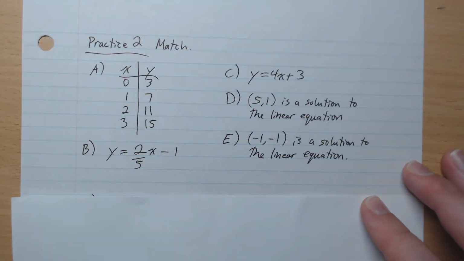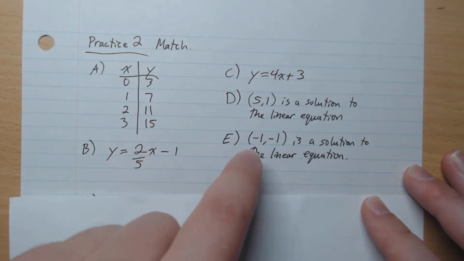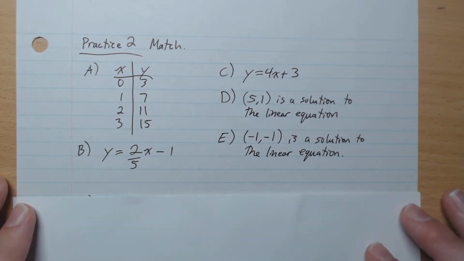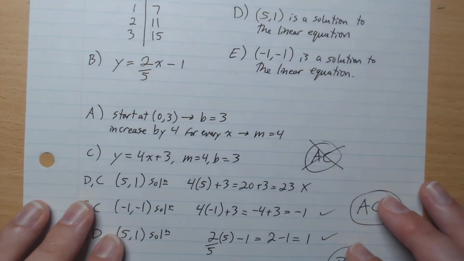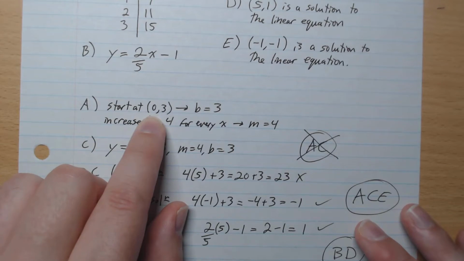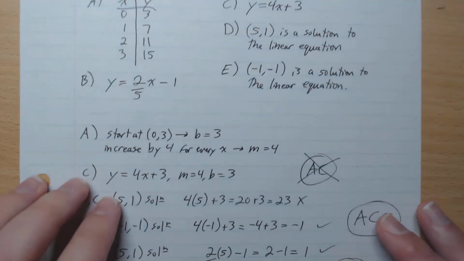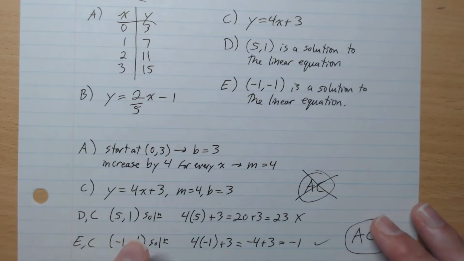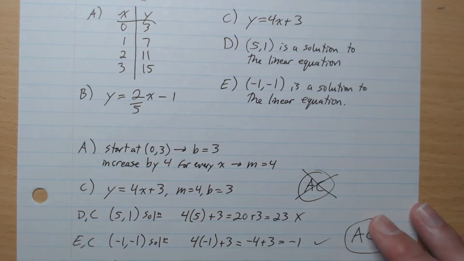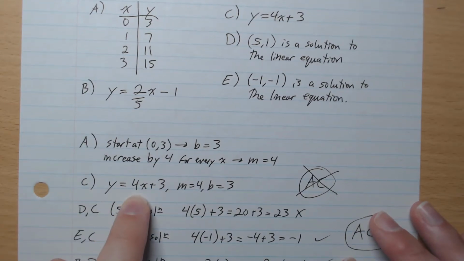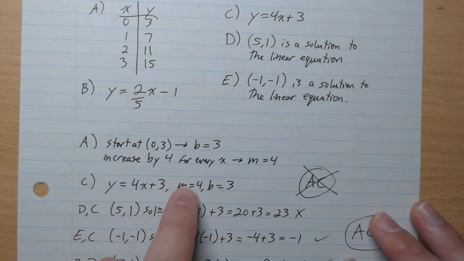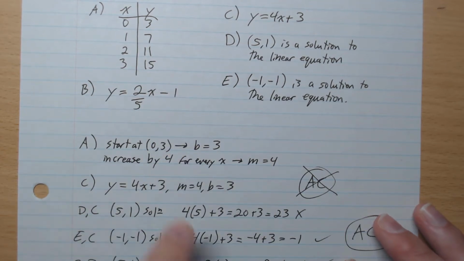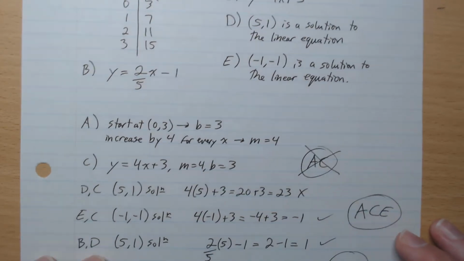Okay, practice number 2. Match A, B, C, D, and E. Go ahead and pause the video and answer that. Okay, we're back. So what do we have? A, we start at 0, 3, right? X is 0, y is 3. So our y-intercept is 3. We notice that we're increasing by 4 for every x, so our slope is 4. And so when we look at C, y equals 4x plus 3, this matches. The slope is 4 and the y-intercept is 3 for both of them. So A and C go together.